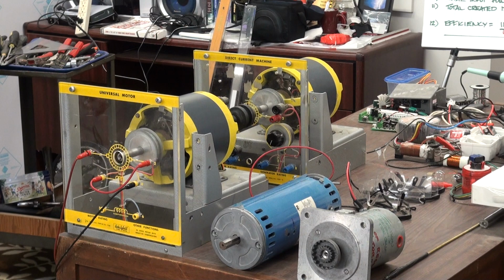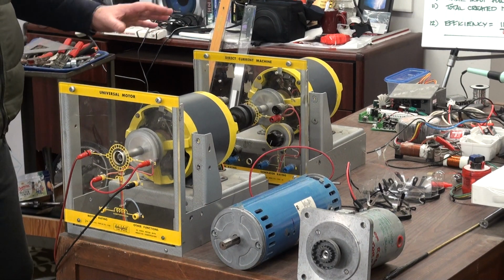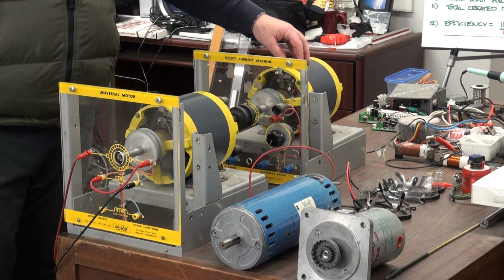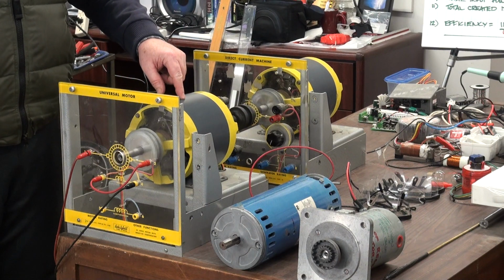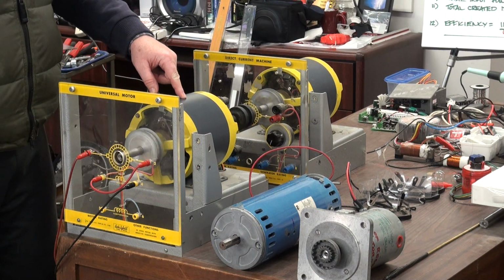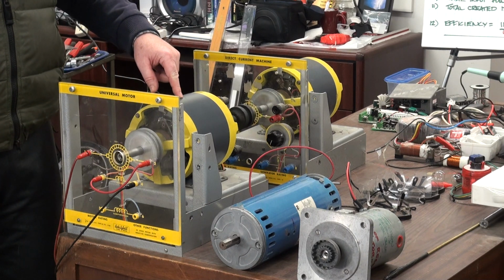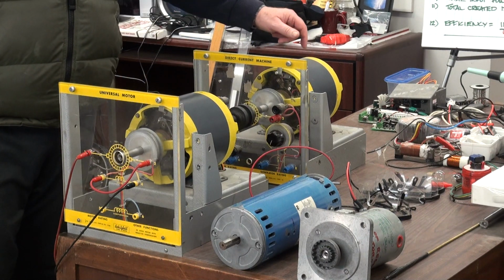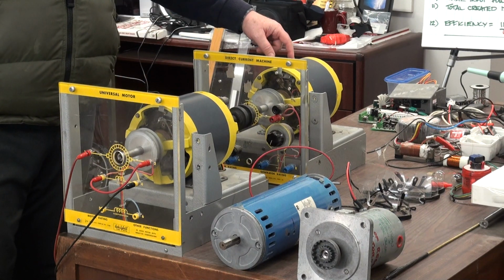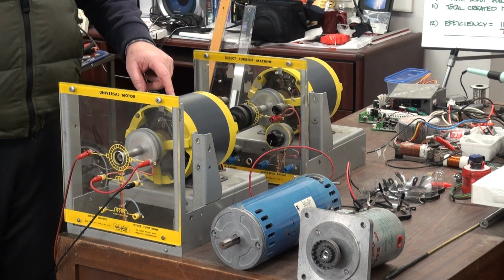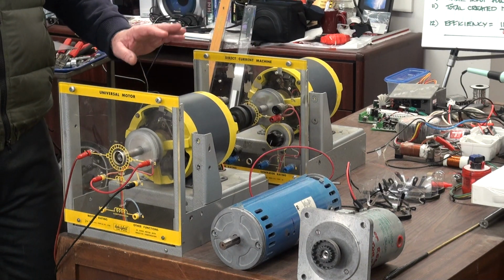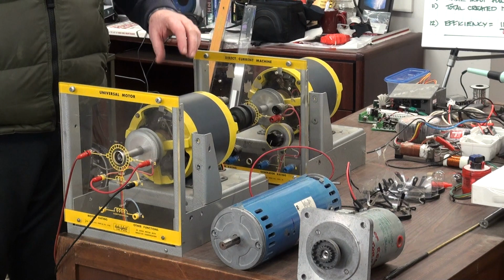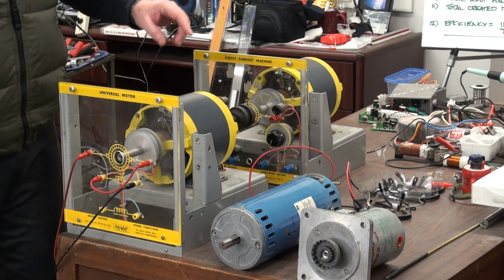Now, if somebody came to you and they said, I want you to use this motor to increase the speed of this motor by 295 RPM, but you're not allowed to put any electrical input power into this motor, you would probably think that that person is crazy. And that's basically what we're going to show you in this demonstration.